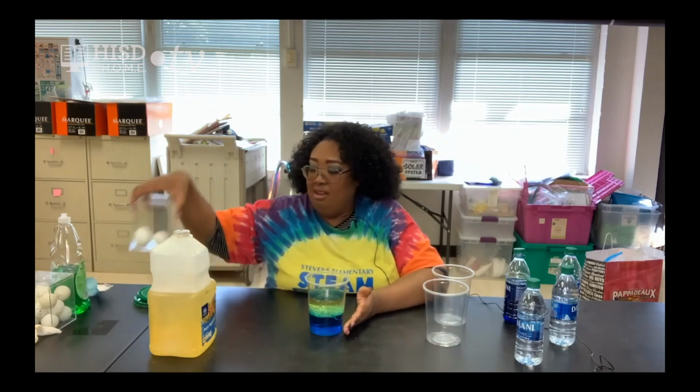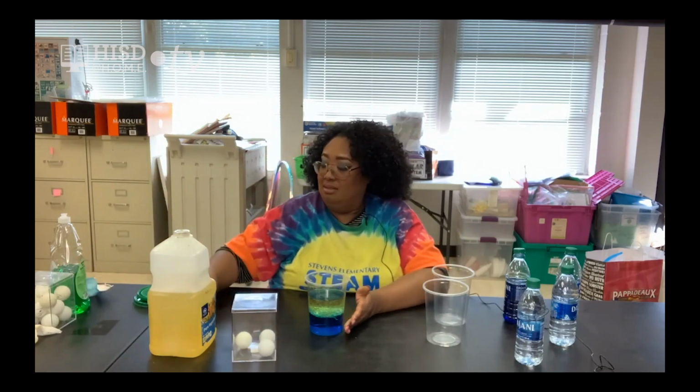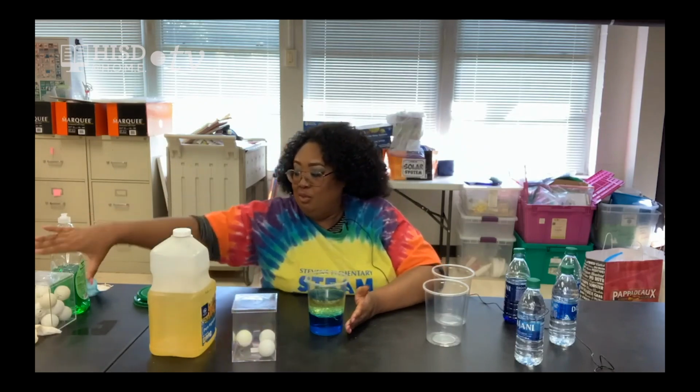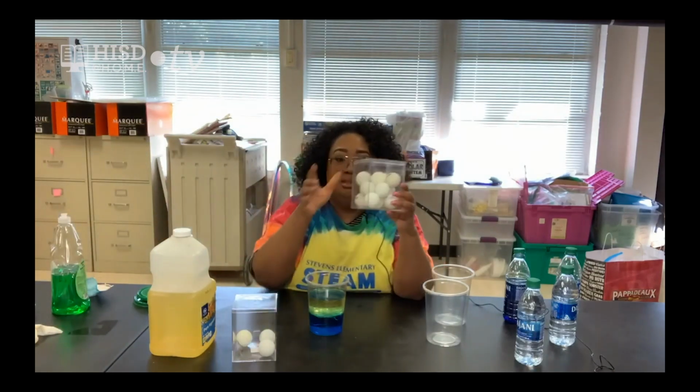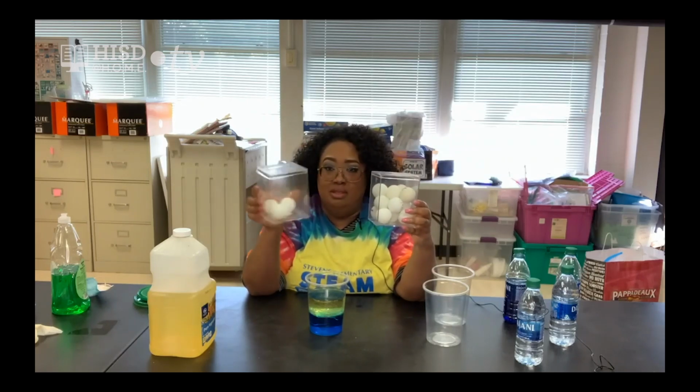Now let's use our density words. You know Ms. Ricketts likes to use our new vocabulary. Which box would represent the oil? This box, number 1, or this box, number 2? I'll give you some think time.